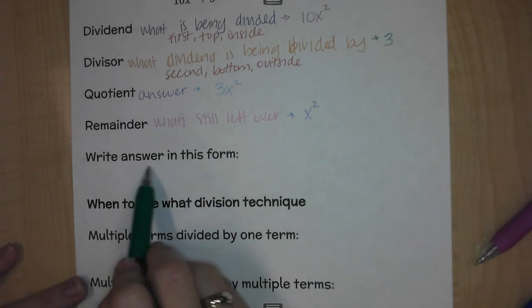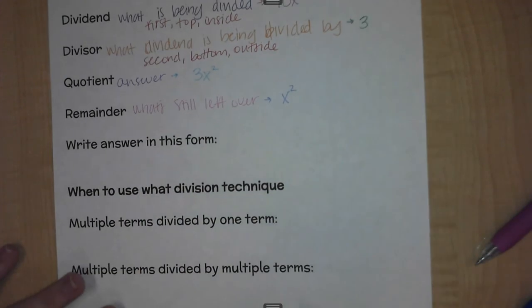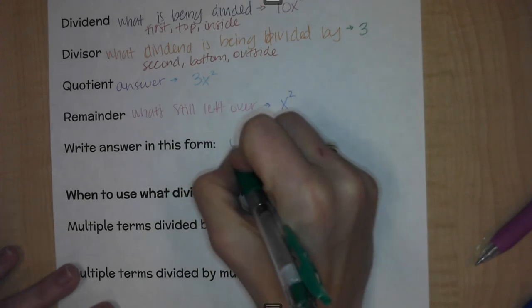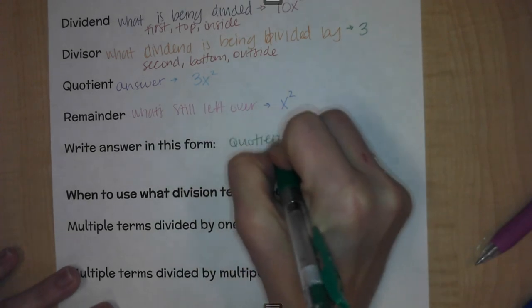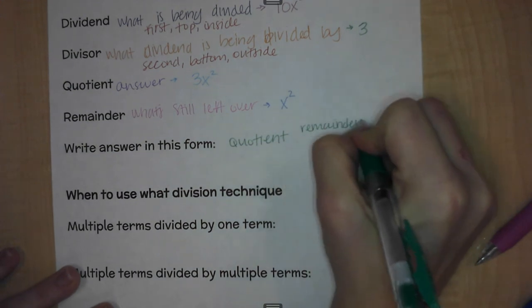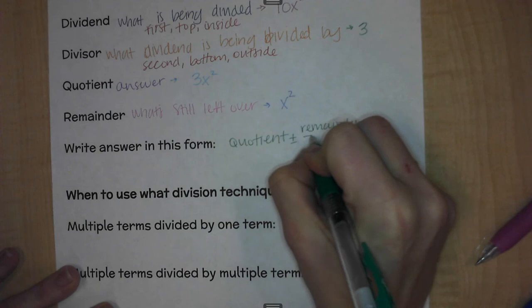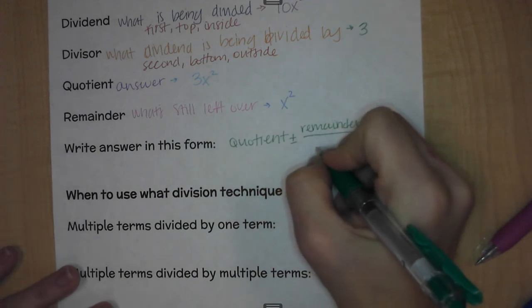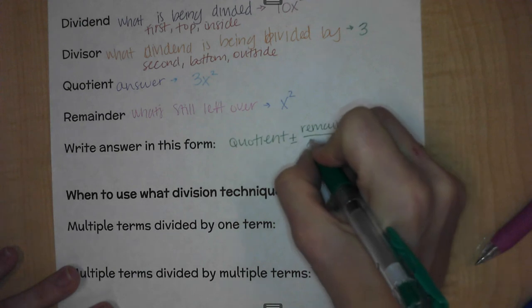And we want to write our answer in this form. We're going to have the quotient, plus or minus the remainder over the divisor.